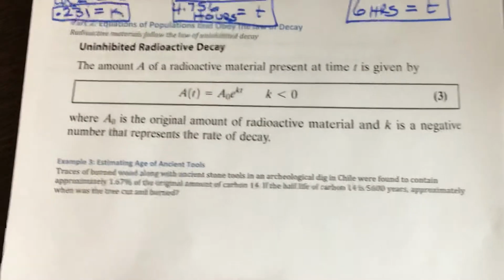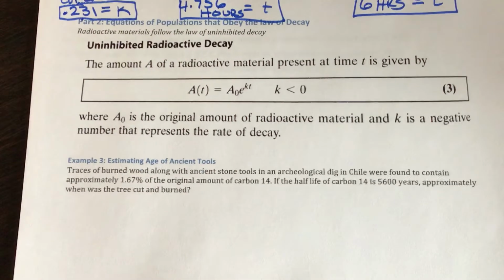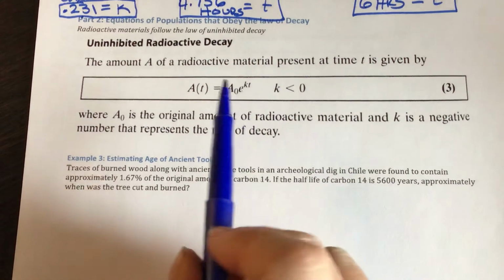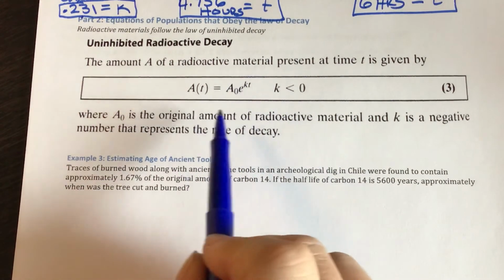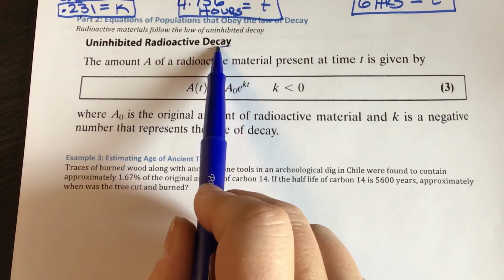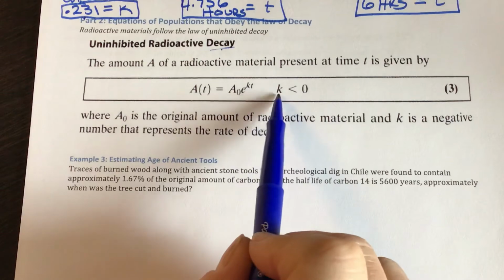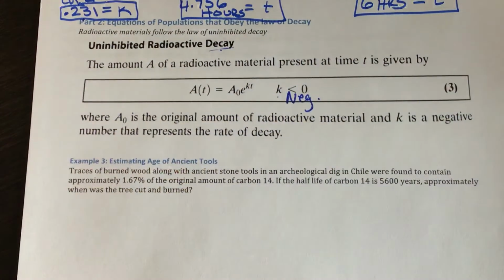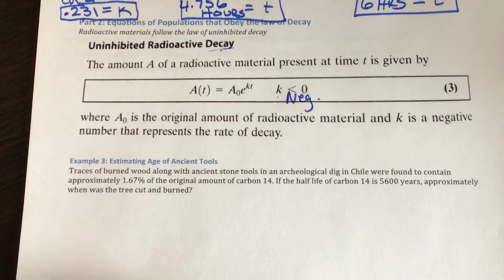All right, in this next example, we're talking about uninhibited radioactive decay. And notice we have the same formula, and I'm going to give you a hint. Because we're working with decay, our K is going to be negative. Okay, so we're going to have a negative value here.